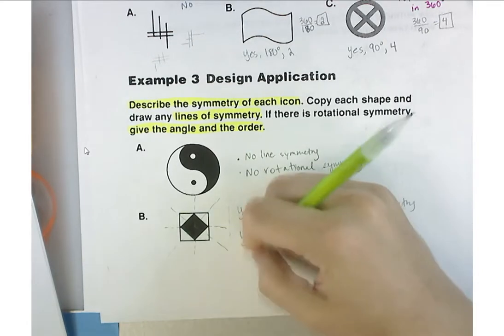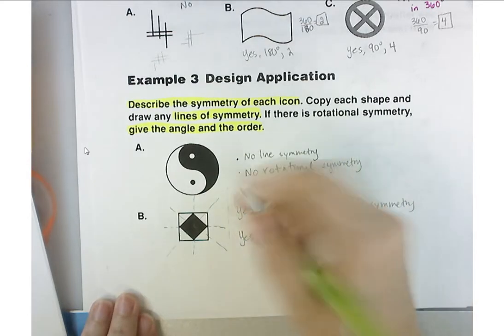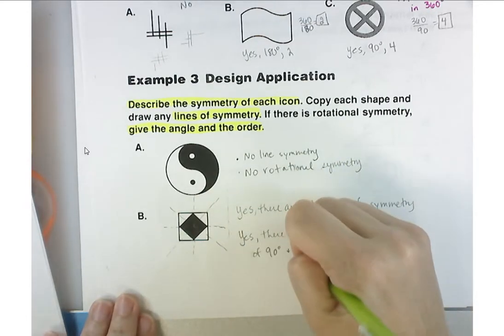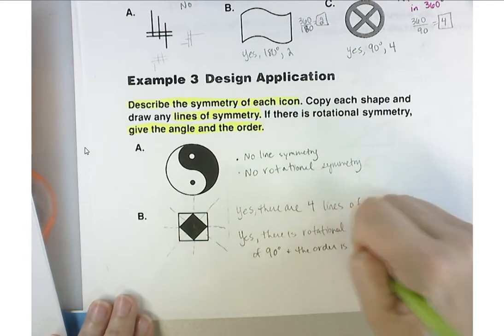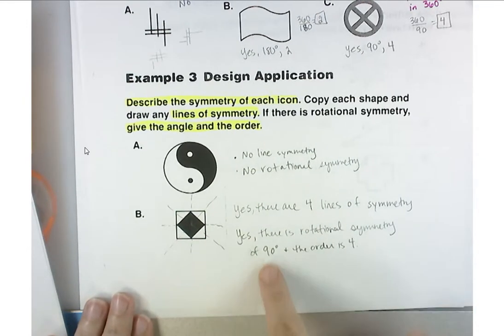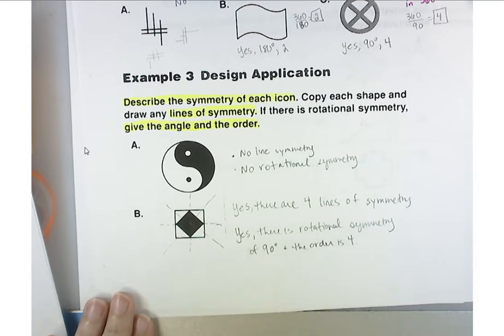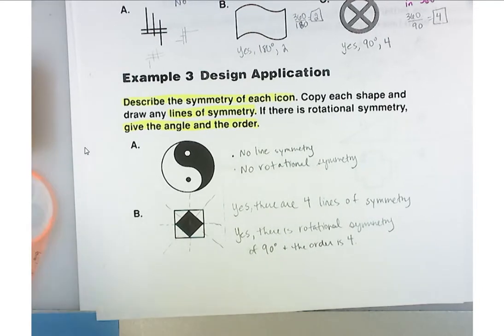Let's say of 90 degrees. And that means the order would be what? Is 4. Okay, because 360 divided by 90 is going to be 4. Alright.